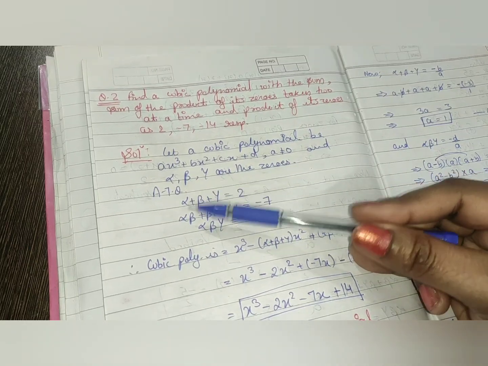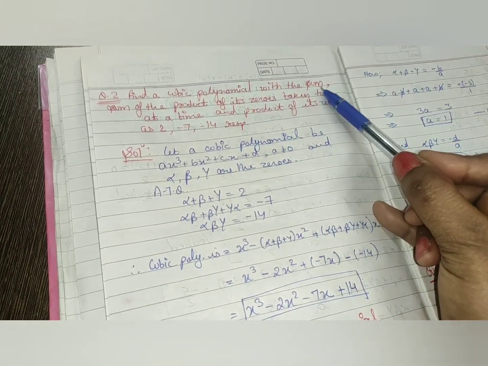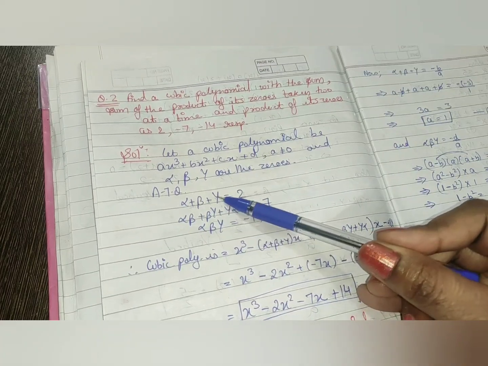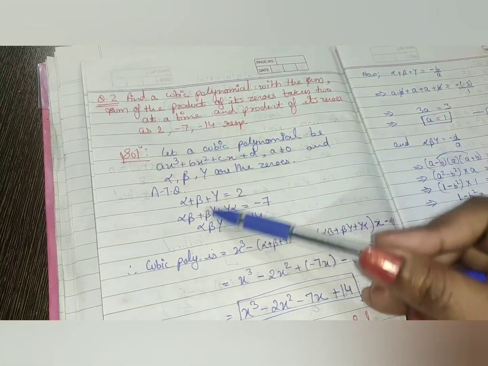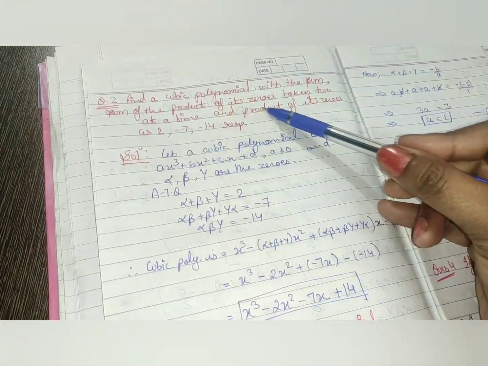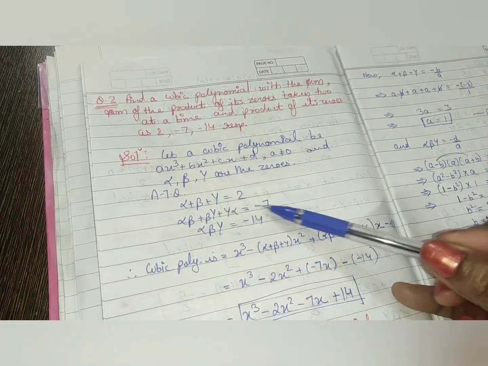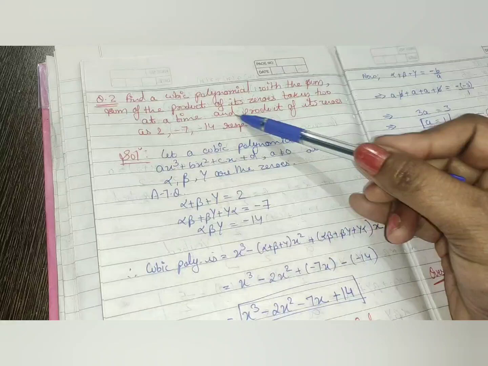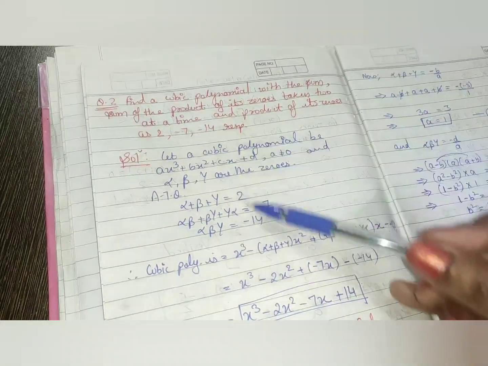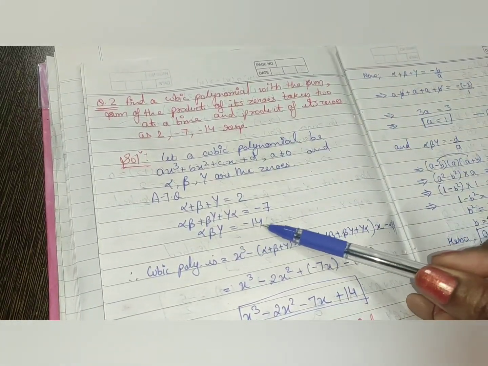So according to question, first of all, very first is sum, means alpha plus beta plus gamma is 2. Second is sum of the product of its zeros taken 2 at a time, means alpha beta plus beta gamma plus gamma alpha is minus 7. And third is product, means alpha into beta into gamma is minus 14.